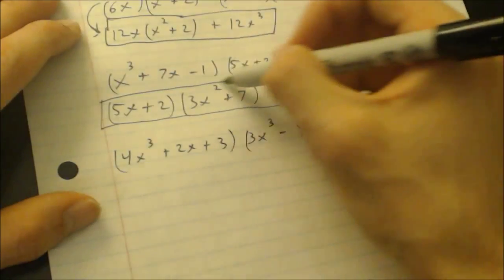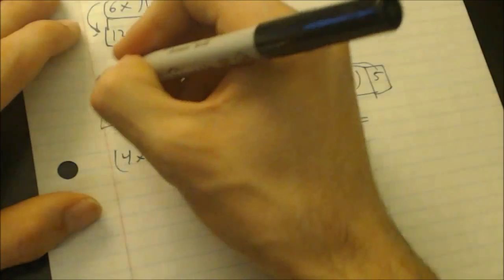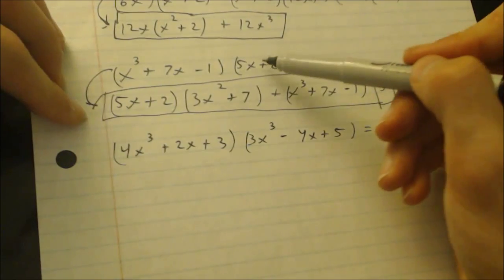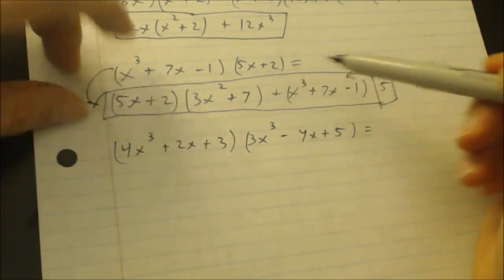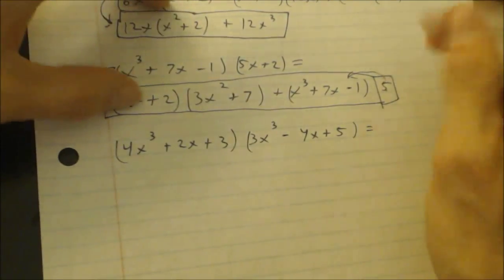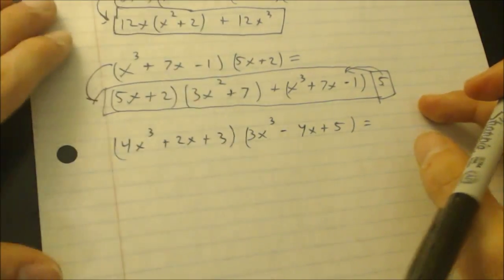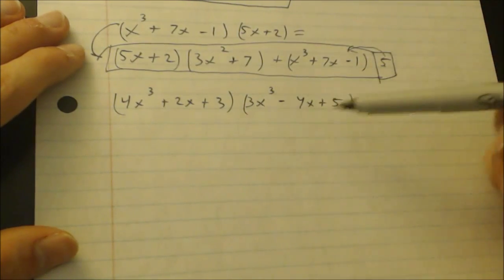But this is technically the full first derivative of this right here. So just to recap, we have second, right here, times derivative of the first, plus first times derivative of the second. And using the product rule, this is the actual derivative right here.